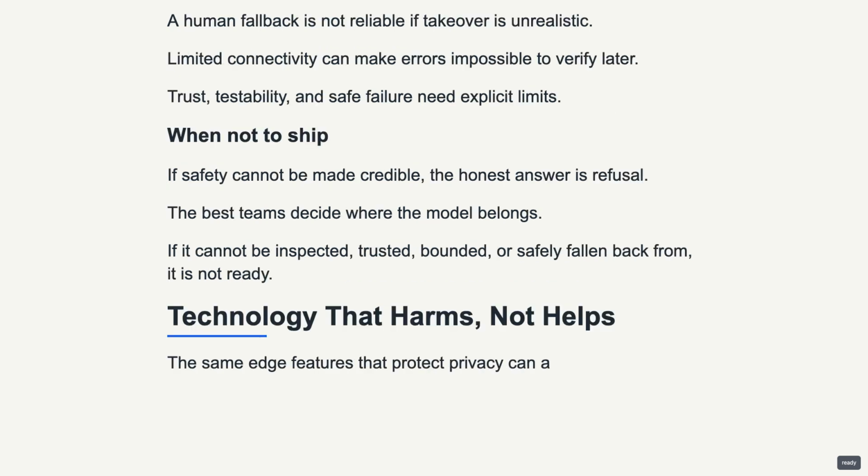Keeping inference on the device can protect privacy, but it can just as easily support persistent monitoring. When a system is fast, autonomous, and low bandwidth, it becomes attractive for constant tracking, even in places where people never agreed to be observed.